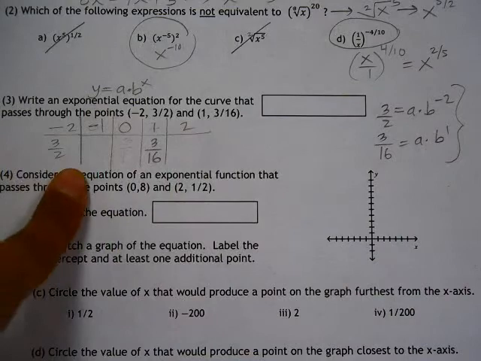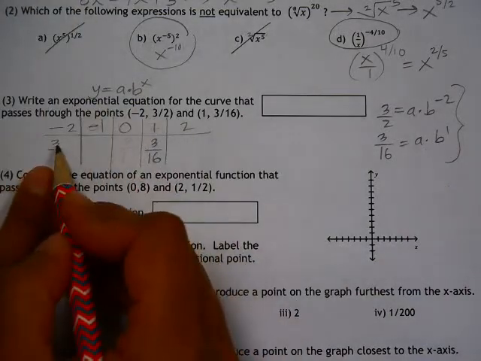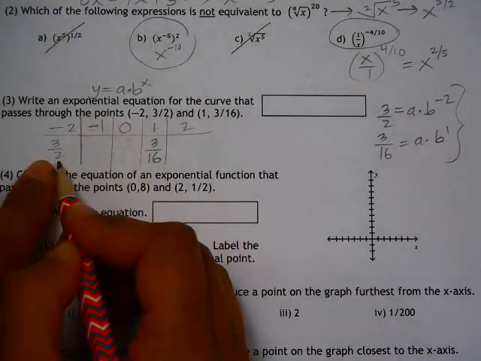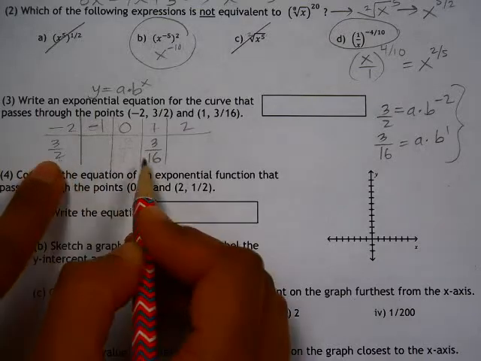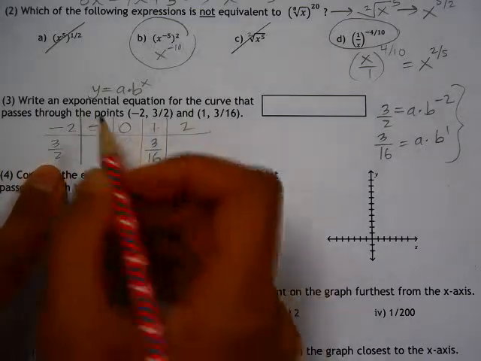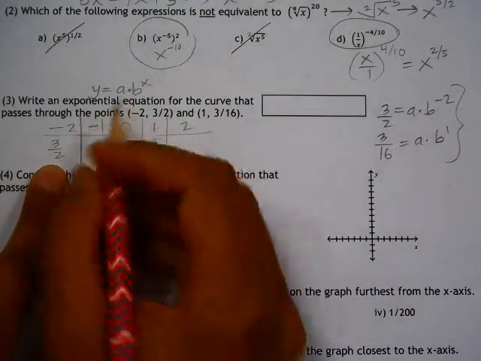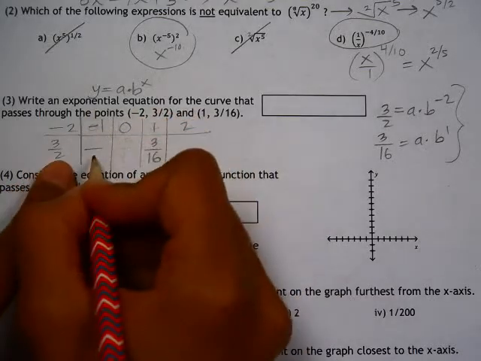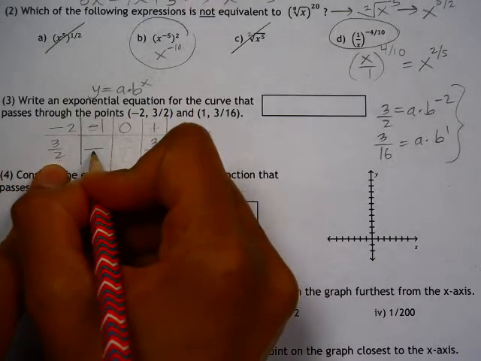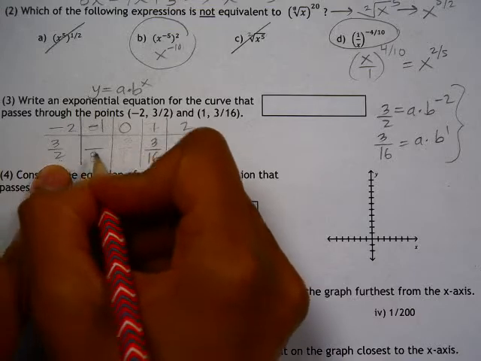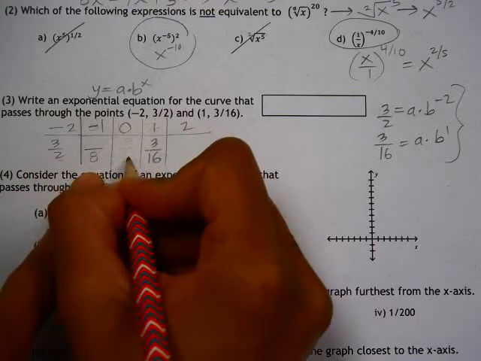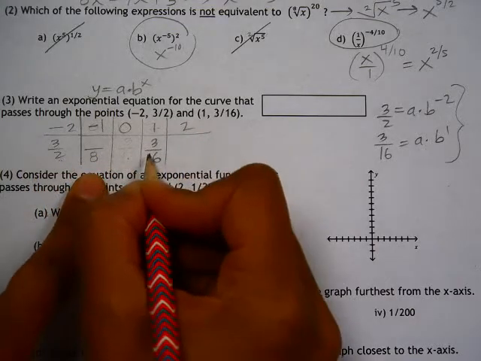In this case, I think it's a little bit faster to just use guess and check, because the numerator is staying the same. We're trying to get the denominator to go from a 2 to a 16 by multiplying by something. So you can guess and check. If we multiply by 4 in the denominator, this becomes an 8. If we multiply by 4 again in the denominator, we've gone past where we need to go.